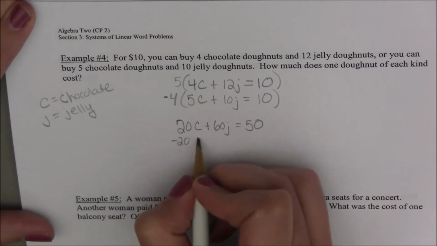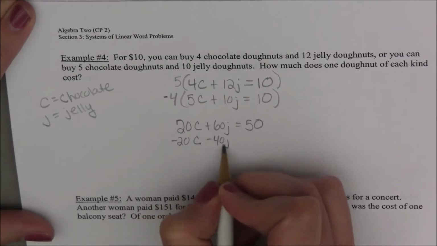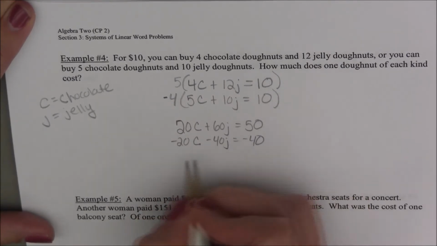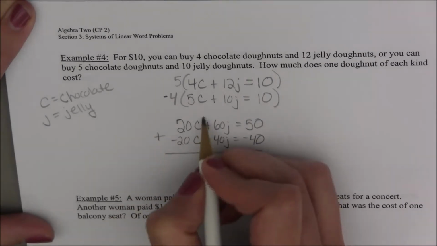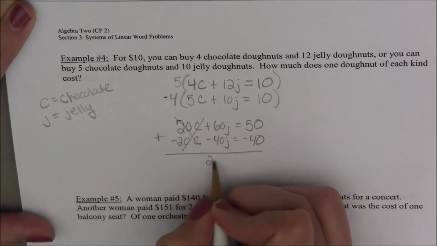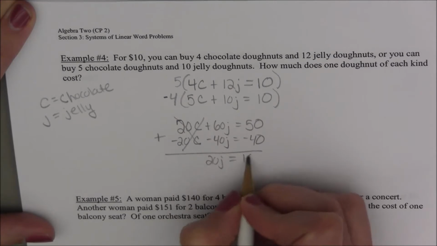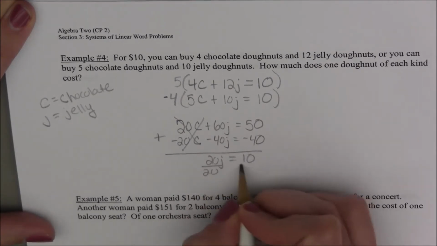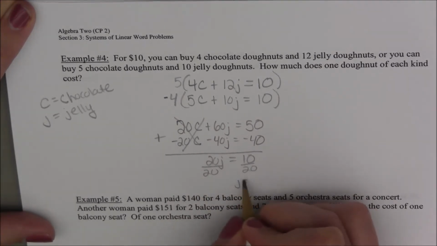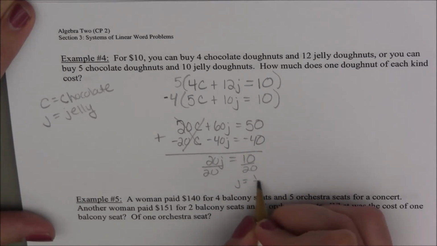Distributing that 4 for negative 20C minus 40J equals negative 40. One big addition question, our C's are eliminated. 20J equals 10. Divide by 20. J equals 10 over 20, which is 1/2.